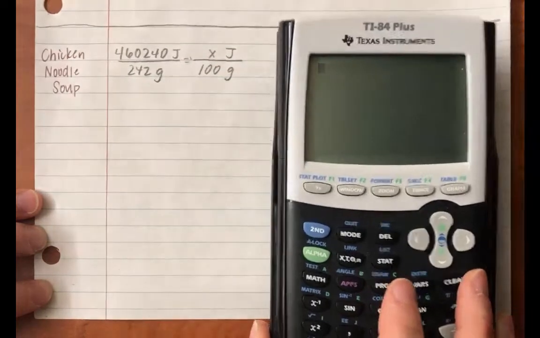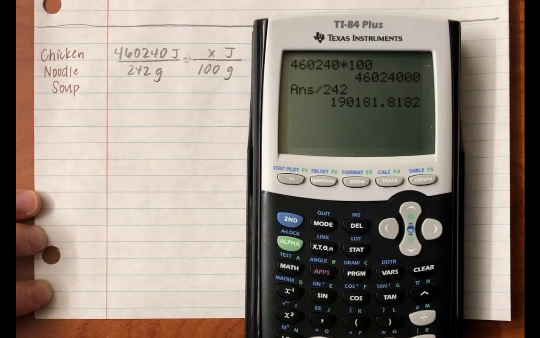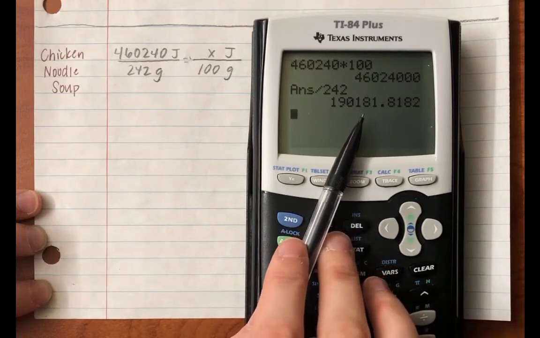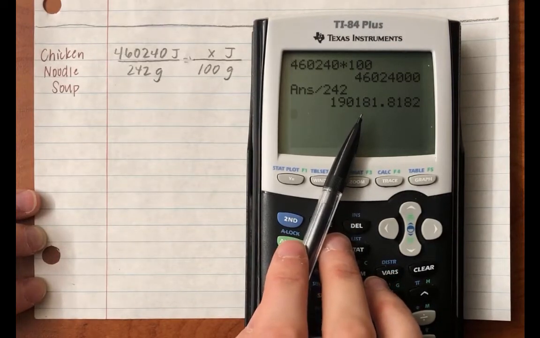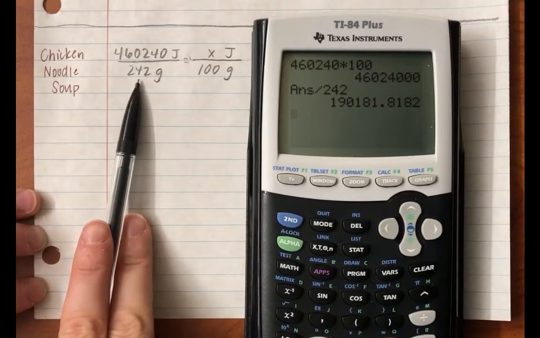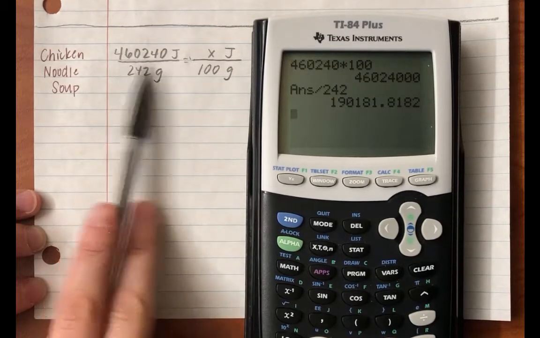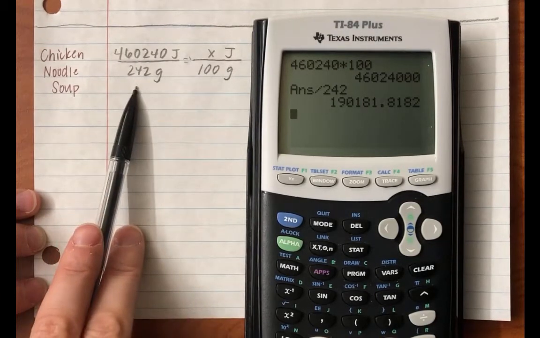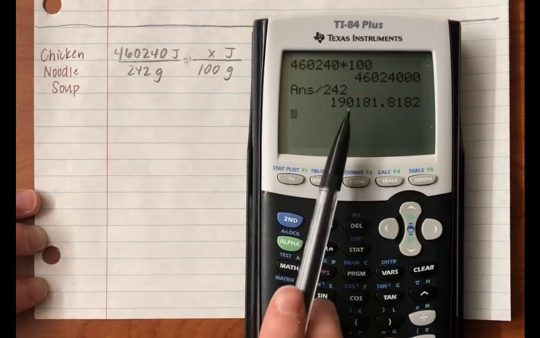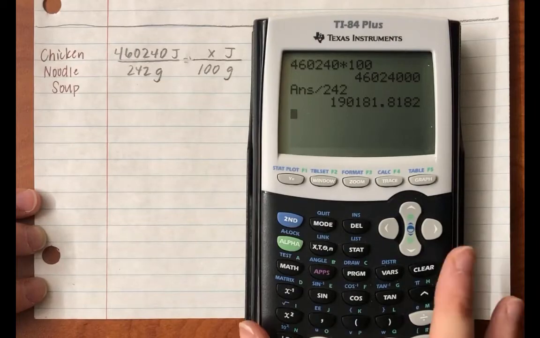So now I'm going to use my calculator and solve this proportion. So here's my number of joules for 100 grams. Remember that if I had 460,000 for 242 grams, I should have less than 460,000. I should have just less than half because 100 grams is just less than half of 242. So here's my amount of joules for 100 grams of chicken noodle soup.